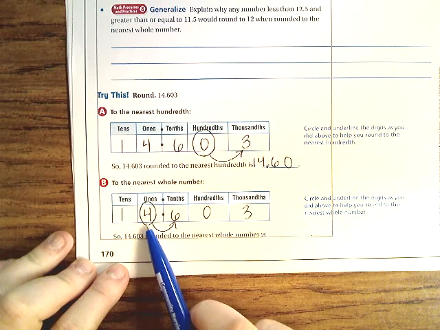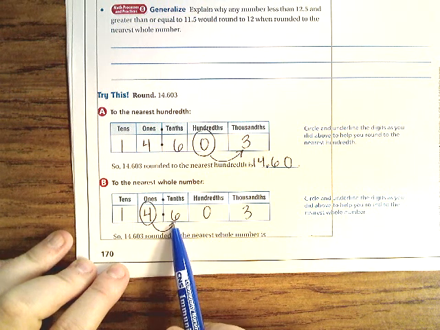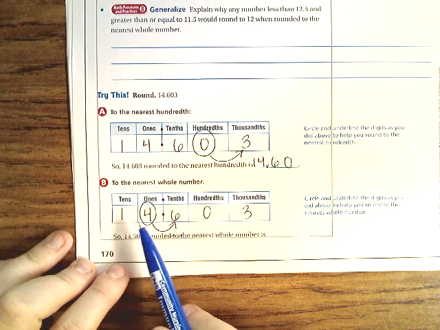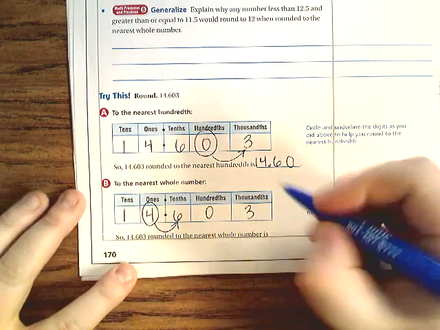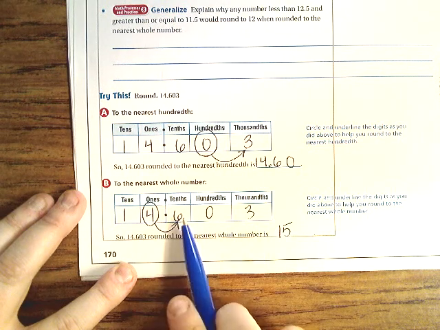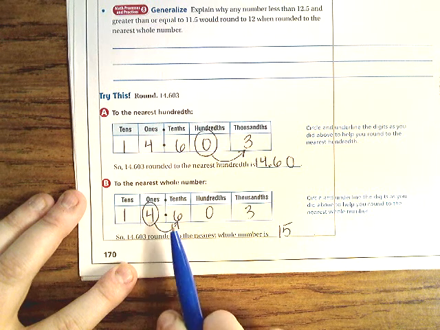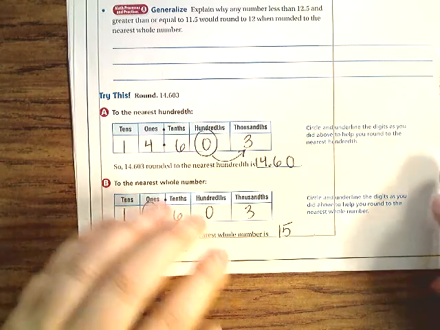That 6 determines what's going to happen to the 4, okay? Because 6 is bigger than 5, we add 1 more to the 4. It increases by 1, so it becomes 5. So it's actually 15. We do not write anything after it because we're working with this number and this number. We don't write anything after it. Okay, so 15.